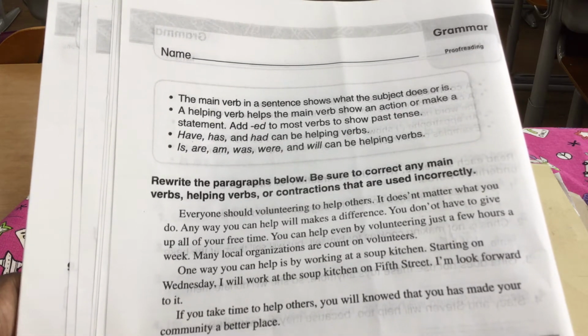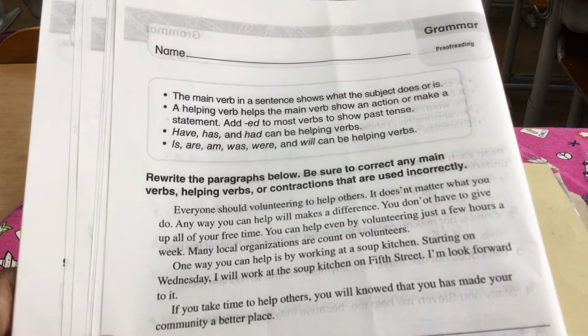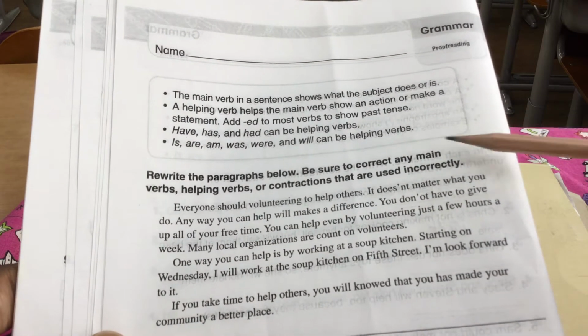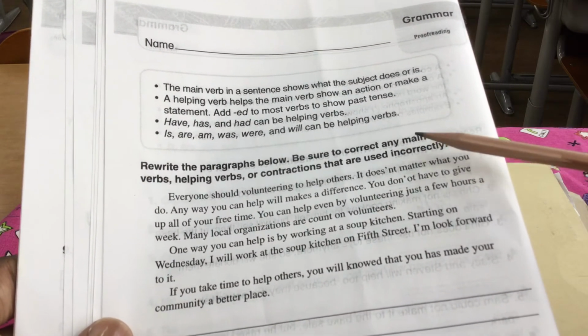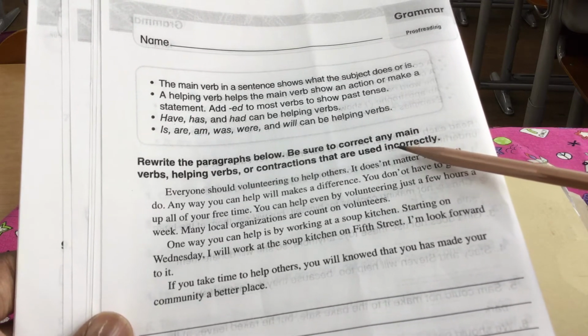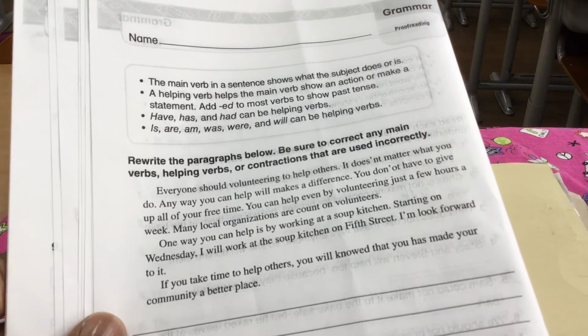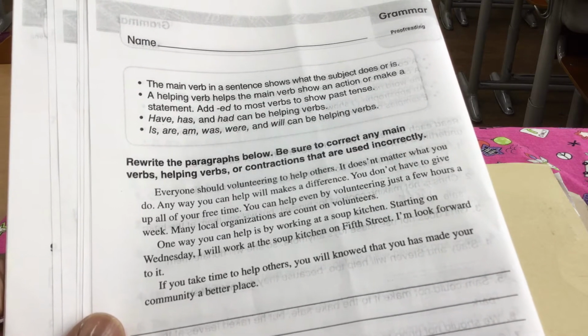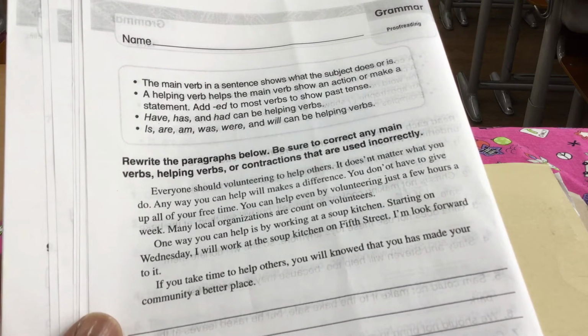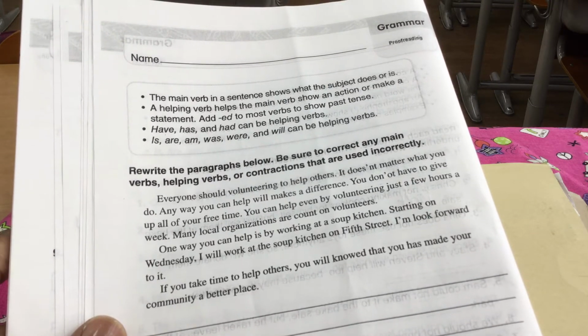Please listen to the directions very carefully. Rewrite the paragraphs below. Be sure to correct any main verbs, helping verbs, or contractions that are used incorrectly. Okay?